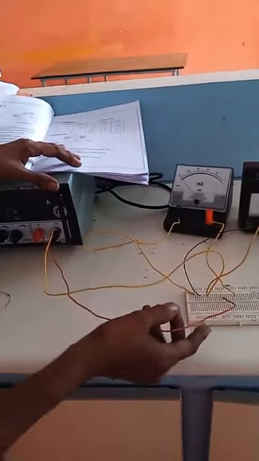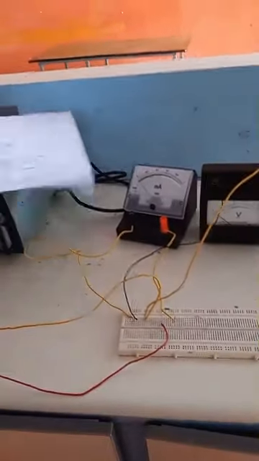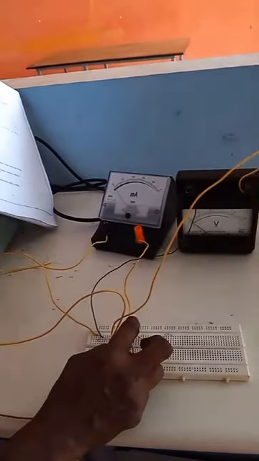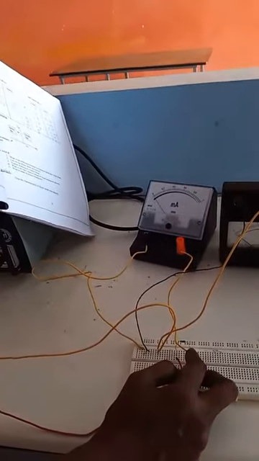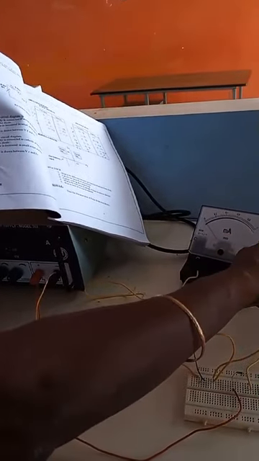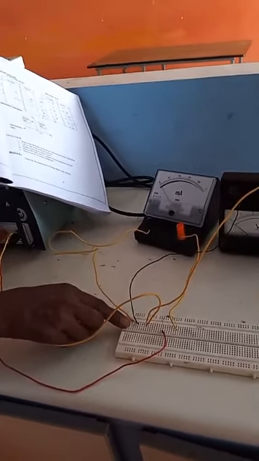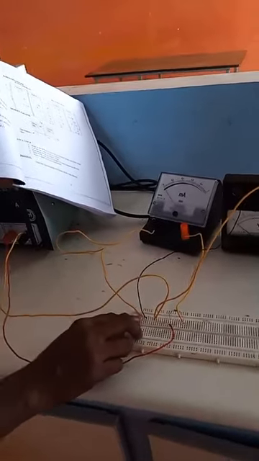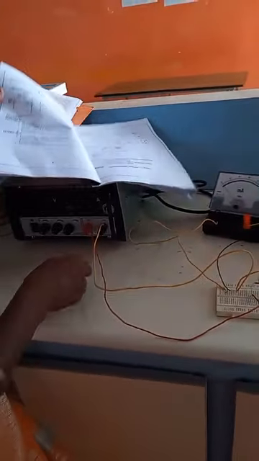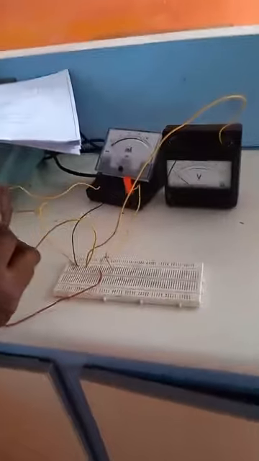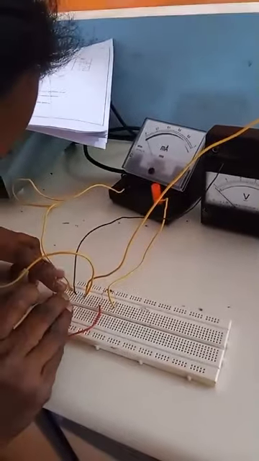The positive terminal of the RPS is connected to the resistor. The other end of the resistor is connected to the ammeter plus. See here, this wire is the ammeter plus. And where is the ammeter minus connected? It is connected to the Zener diode positive polarity. I am connecting the Zener diode positive polarity to the ammeter minus.